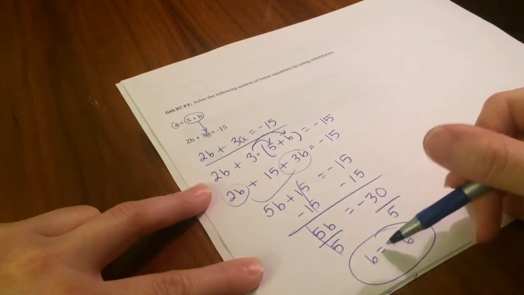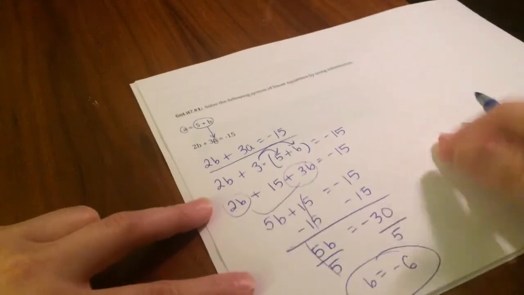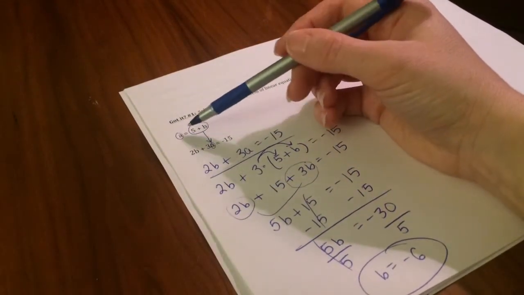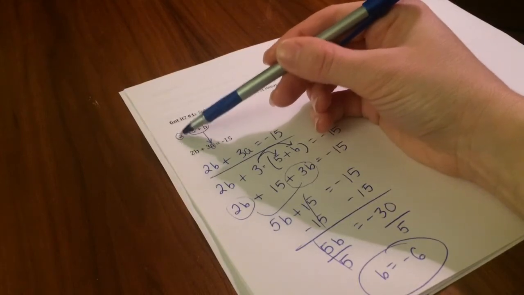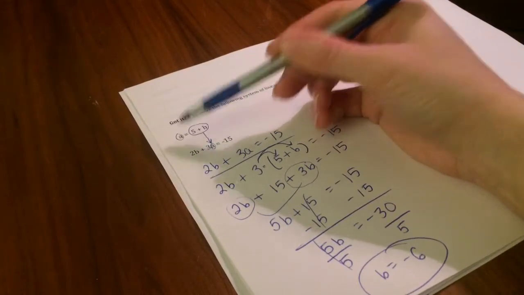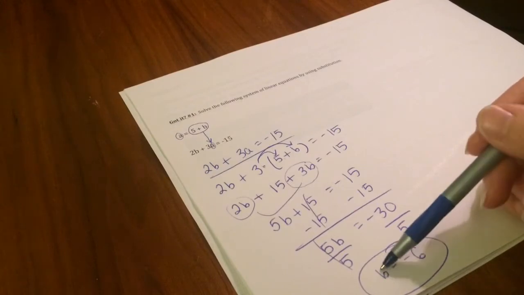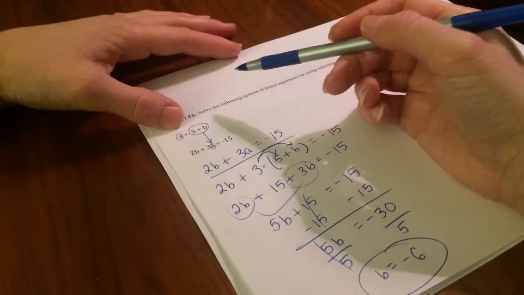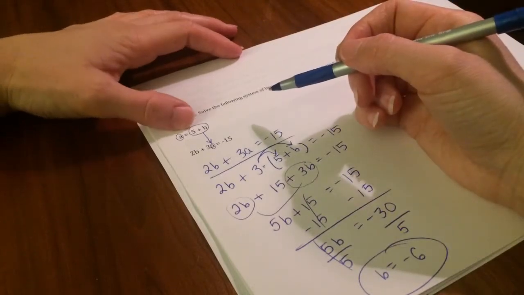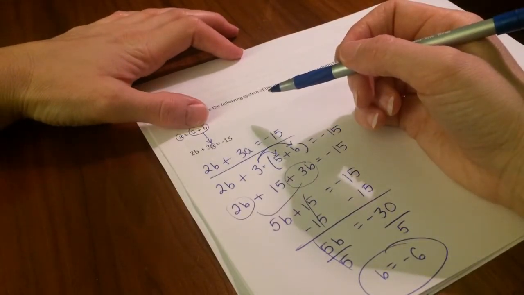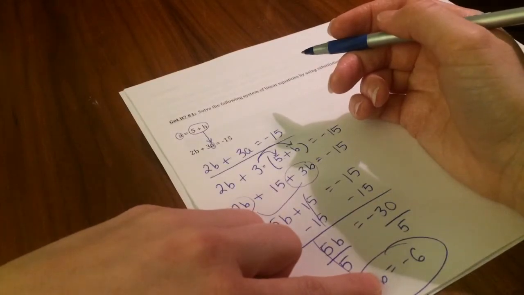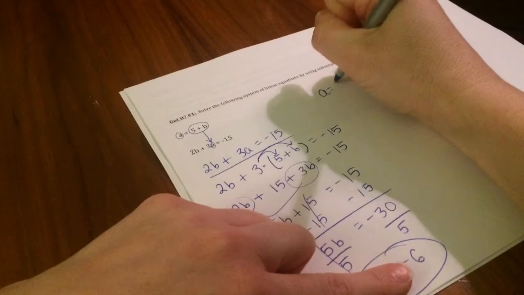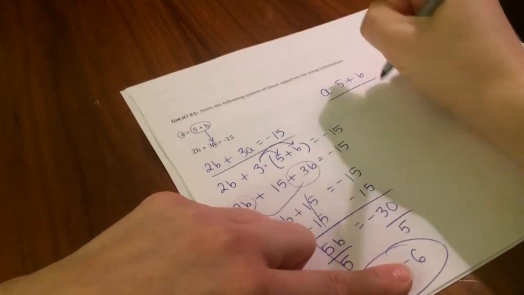Okay, well, we found out what b equals. b equals negative 6, but in our system of equations, we also have the variable a that we have to solve for. So we know that the variable b equals negative 6 in this system, but now we have to figure out what a equals. And we know our first equation says that a equals 5 plus b. And we know that b is negative 6. So let's recopy our first equation. a equals 5 plus b.